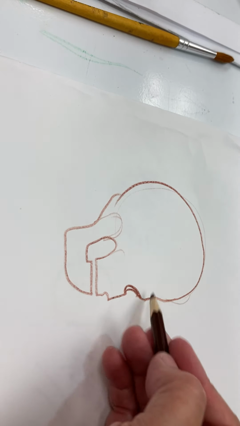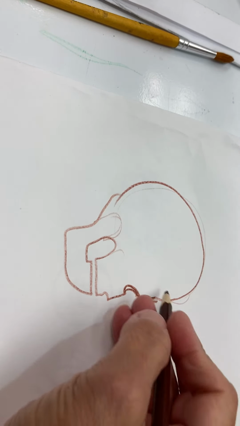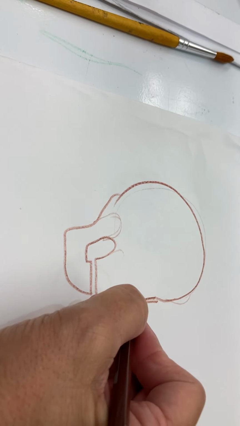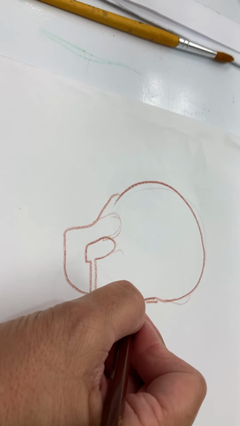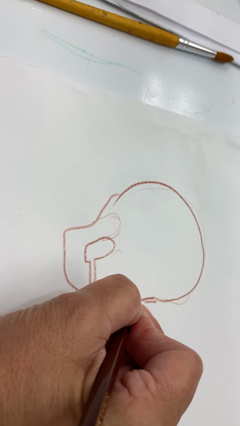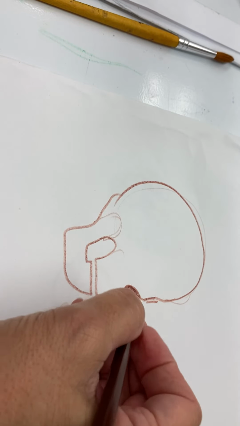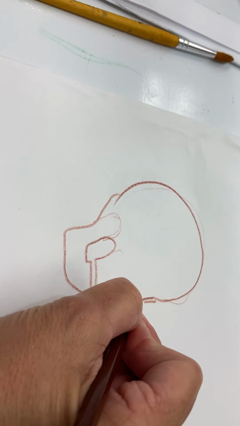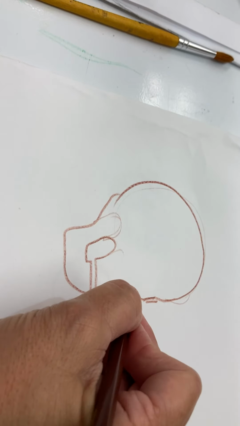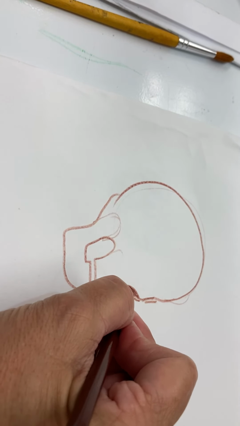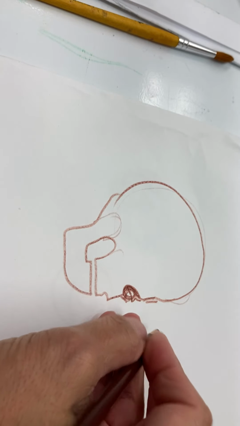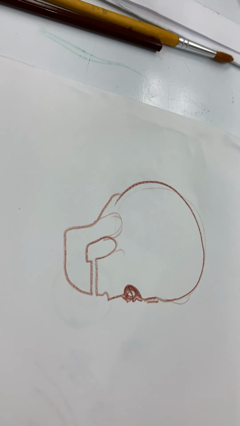Now, the reason why I talk about this is because, let's say inside this area you have that eyeball, and on top of the eyeball you have skin that rests on top of it, per se. Actually, let me draw it with a darker pencil.